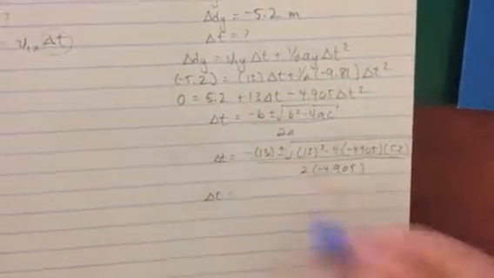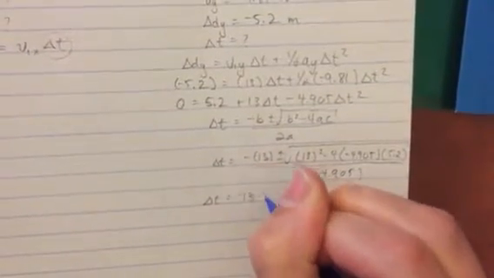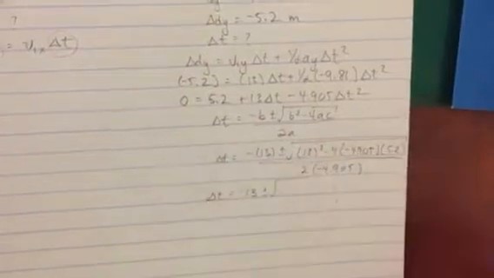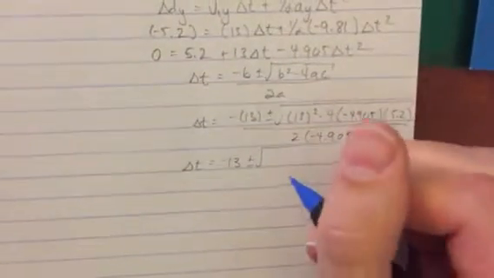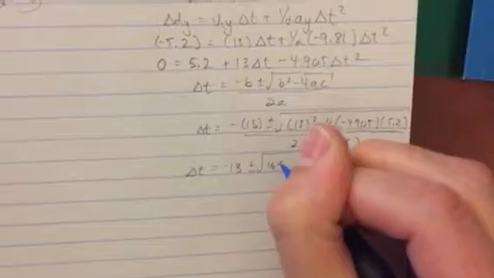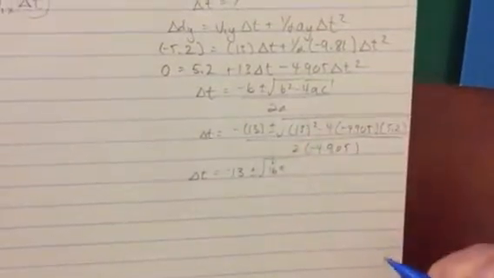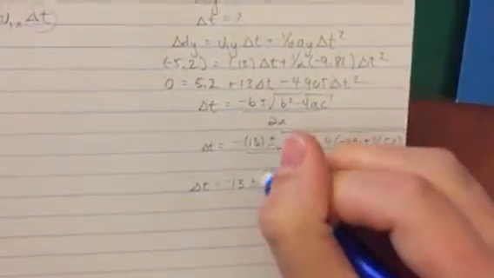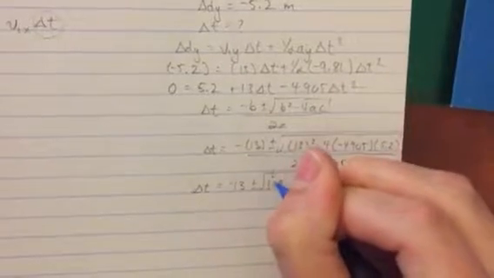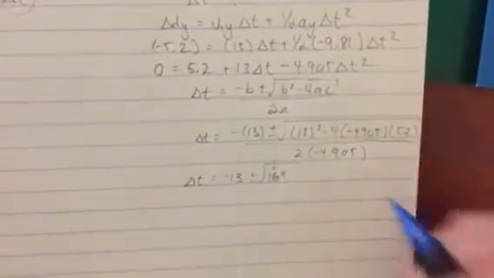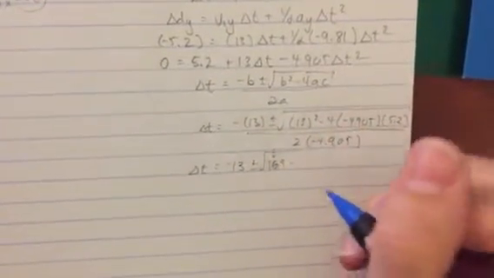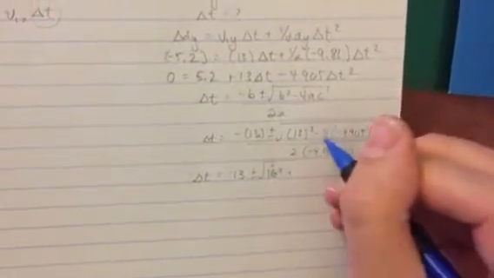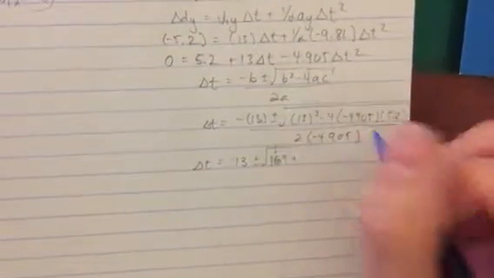Now I'll start simplifying, and yes, I will keep track of significant figures as I simplify under the square root sign. So 13 squared, 169, with still two significant figures. That's not super clear, that's pointing at the 6. So there's two significant figures there. Subtract, actually this is going to be plus because I'm multiplying two numbers together that are negative.